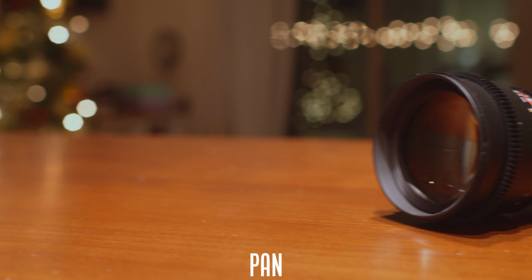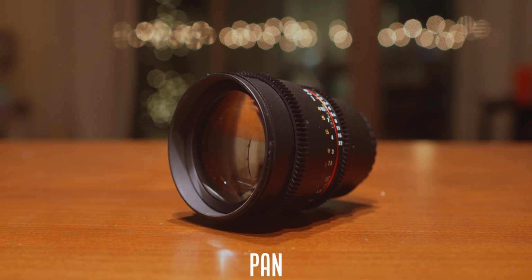Next is a pan. Now don't get this confused with a truck. A pan is also a side-to-side movement, but the camera isn't physically moving from point A to point B. The camera is actually stationary on a single point. And what happens is the camera is rotating on that single point from side to side. And that's gonna look like this. And you can achieve this pan by using a tripod.